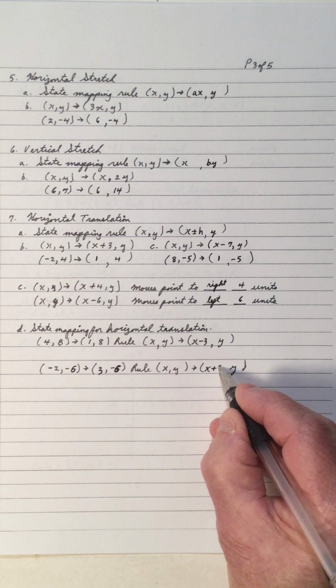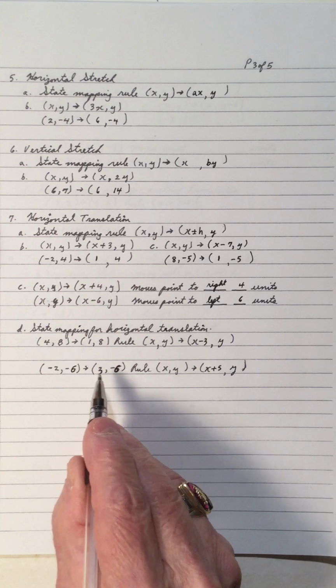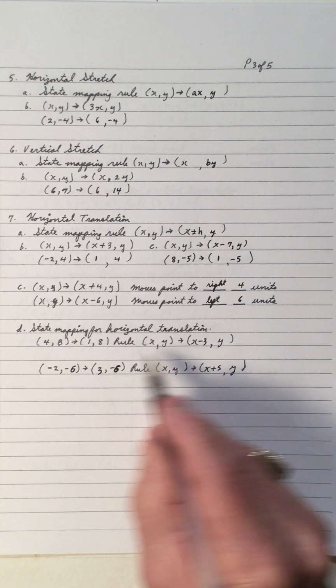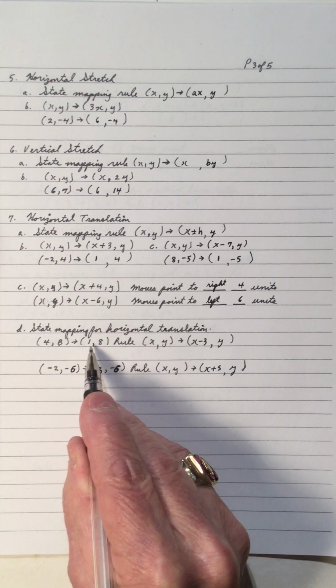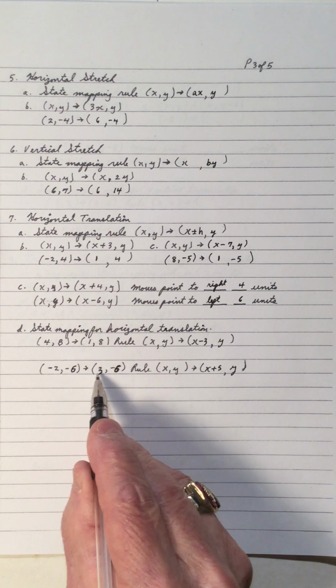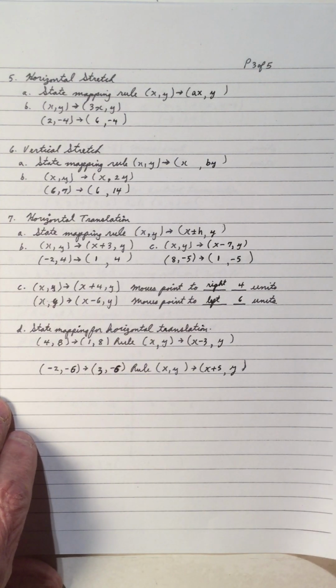So it's a plus 5. So if we take a negative 2 and add on 5, you get a 3. If you take 4 and subtract 3, you get a 1. So this point is moving 3 units to the left. This point is moving to this point. It's 5 units to the right.